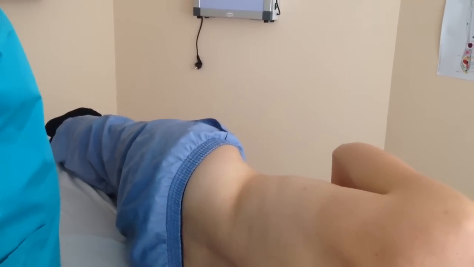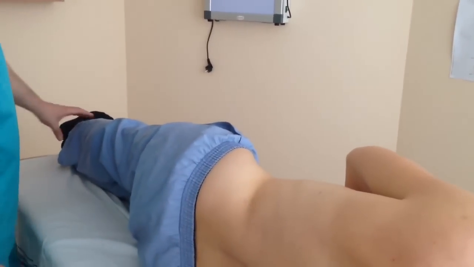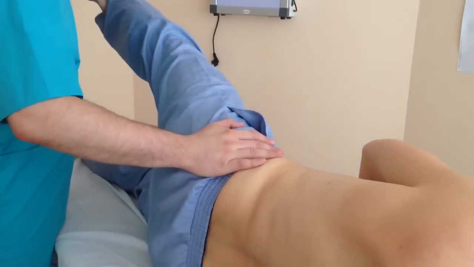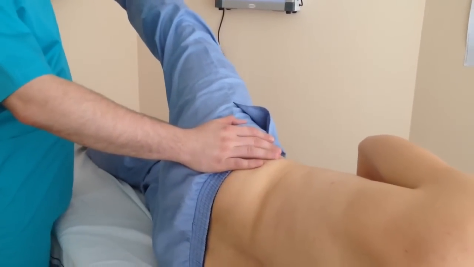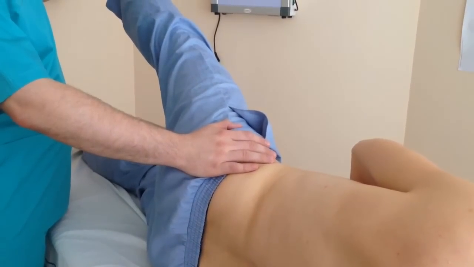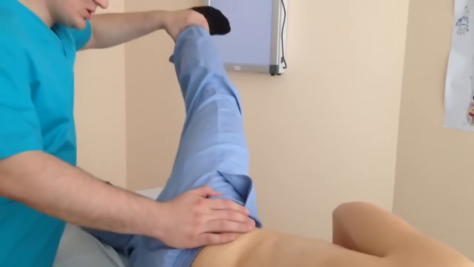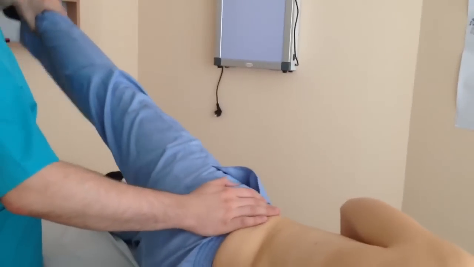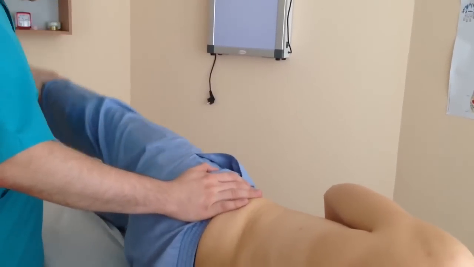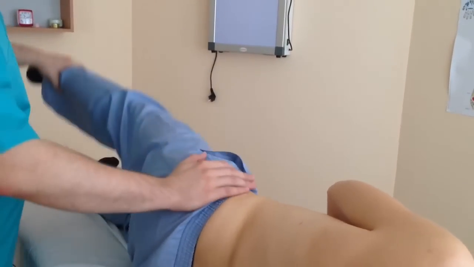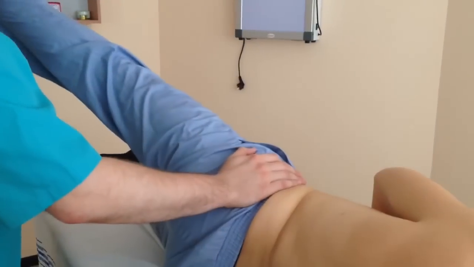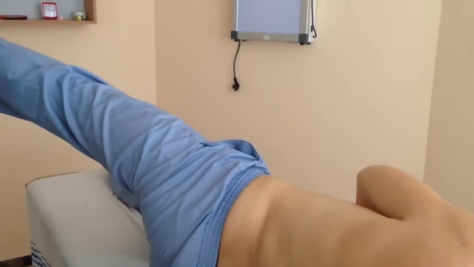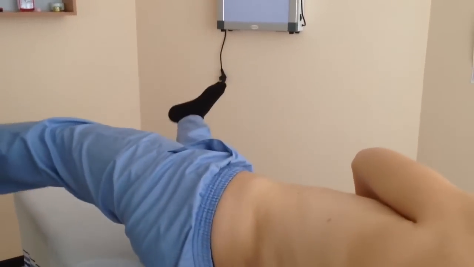So, what needs to be done in this case? First, we need to relieve the tension in these muscles. Press upward. We can even test the muscle portions individually. The front portion works well when pressed upward. The middle portion, however, shows significant weakness. For the front portion, hold your leg in this position. It's very challenging to hold, even in this simple position.